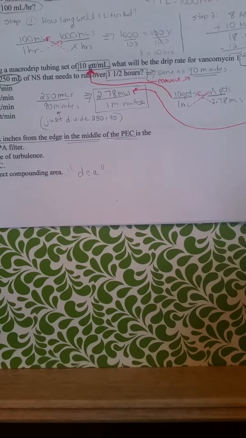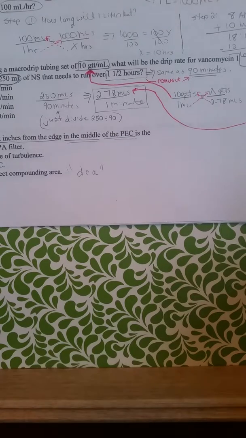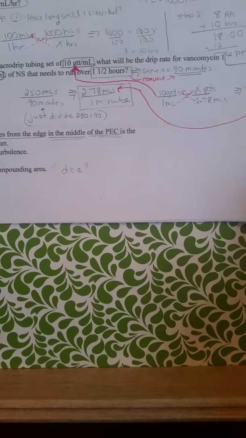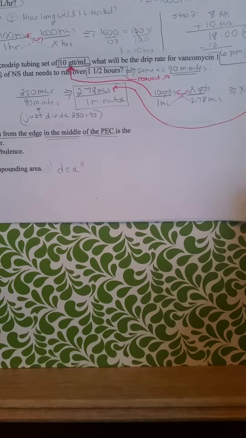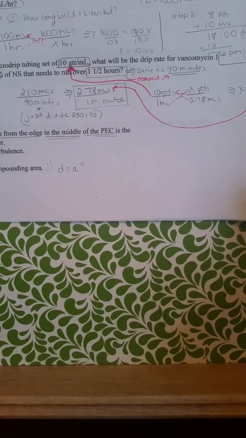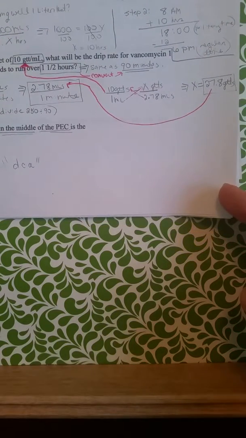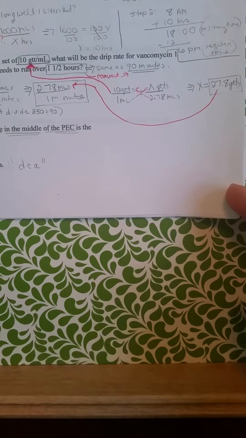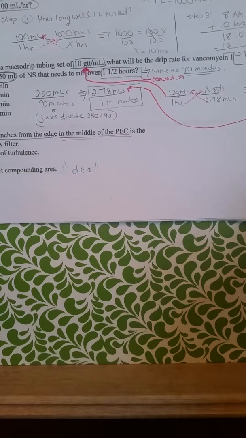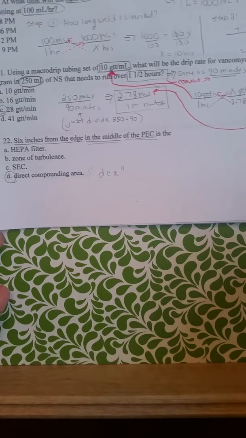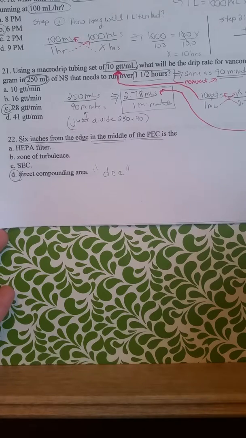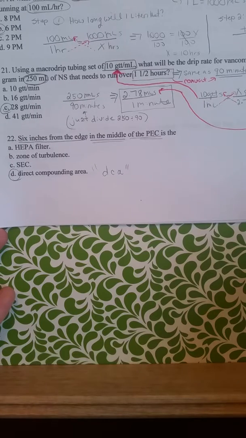Then we just have to figure out how many drops is in our mLs. So 10 drops is in 1 ml. So how many drops is in 2.78 mLs? Cross multiply. That's going to give you 27.8 drops. Then you just plug that in. It's going to end up being 28 drops per minute.